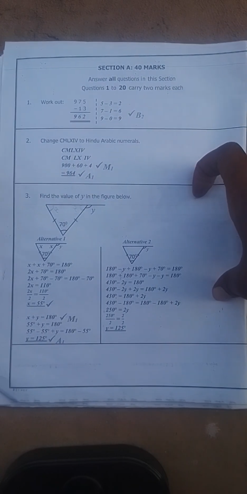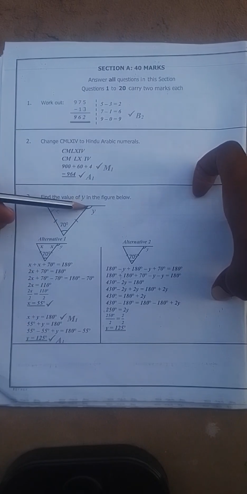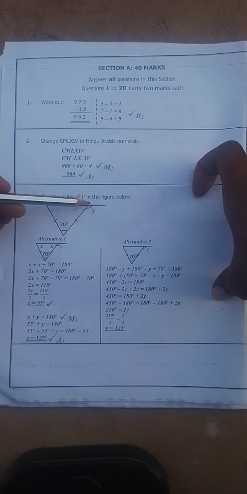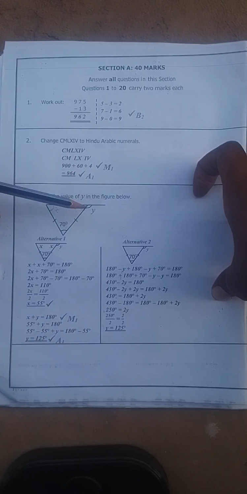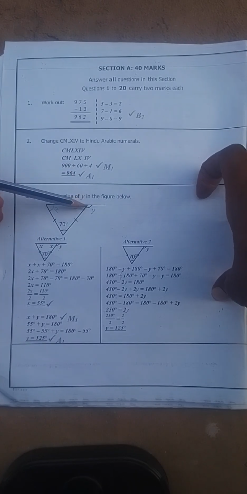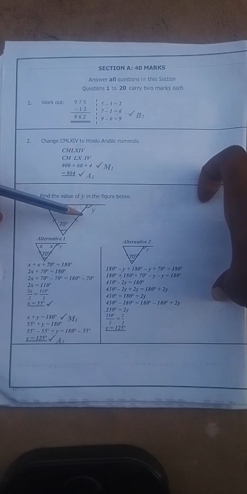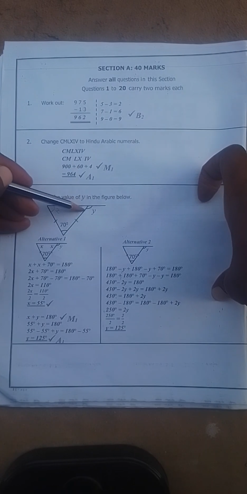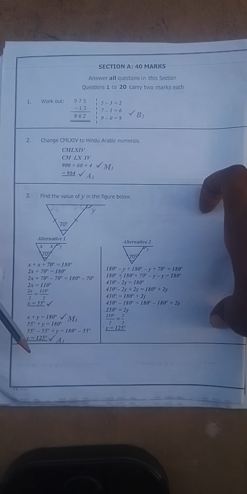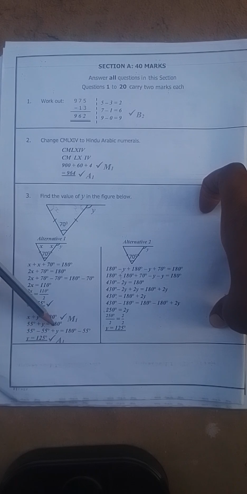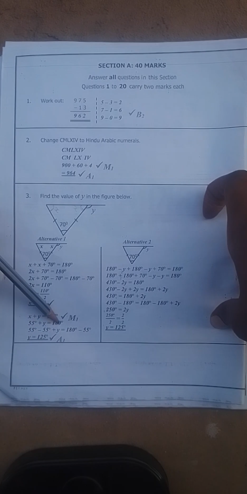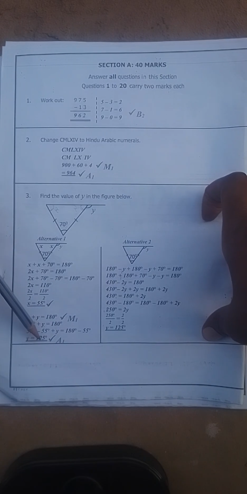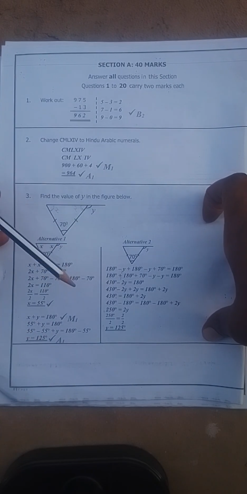After getting the value of X, you can now substitute. You know, angle Y and X, they are sitting at a vertex, so it adds up to 180 degrees, which is the total sum of angles formed on a straight line. Doing that, you will substitute the value of X, find Y, and equate it to 180. You will get Y is 125.